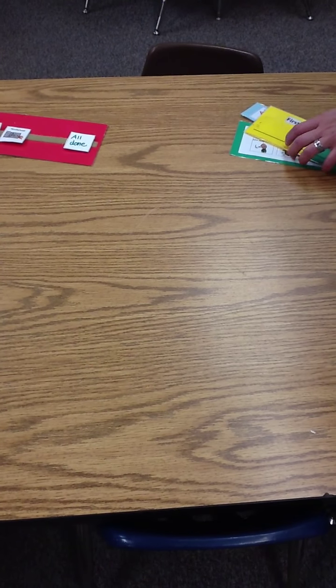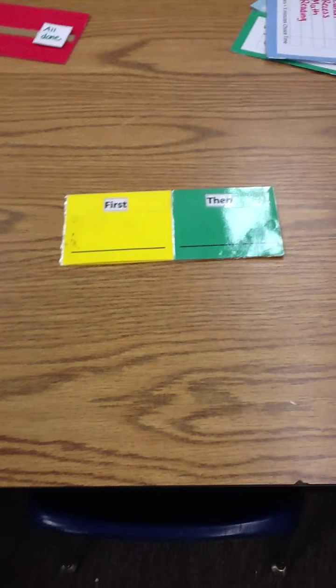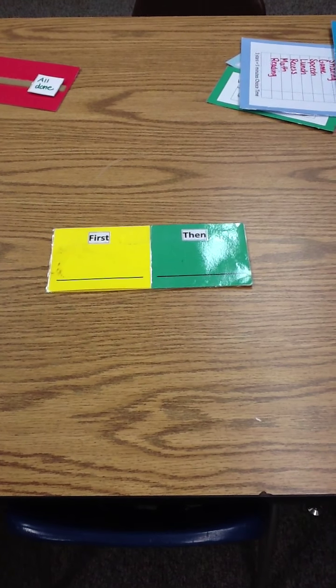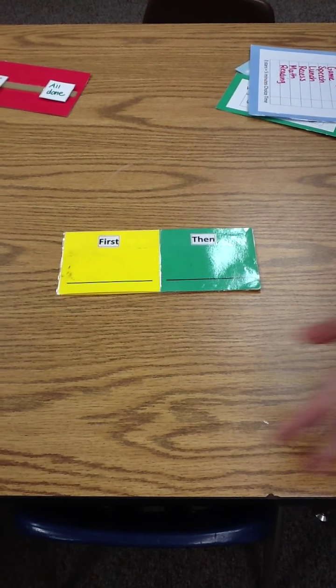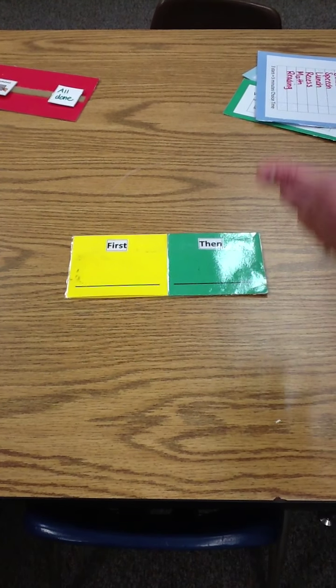Another visual that we often use is a first-then strip. Grab a marker. For my students, first-then strips are often used for non-preferred tasks. A lot of times we'll have students who don't want to engage in the task that's presented to them, or they're really interested in doing something different.